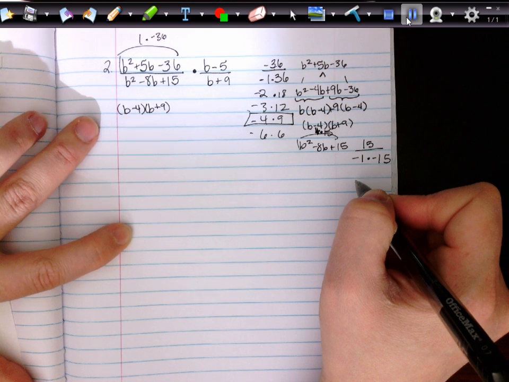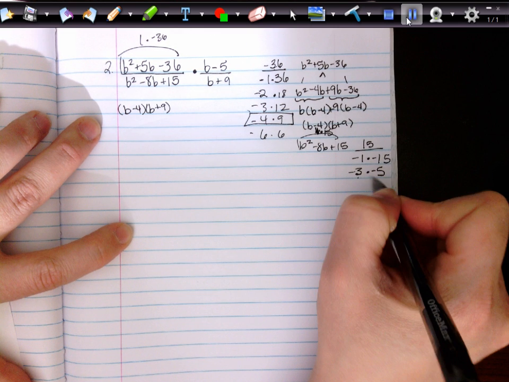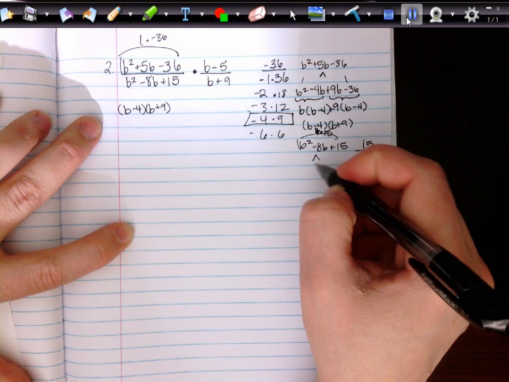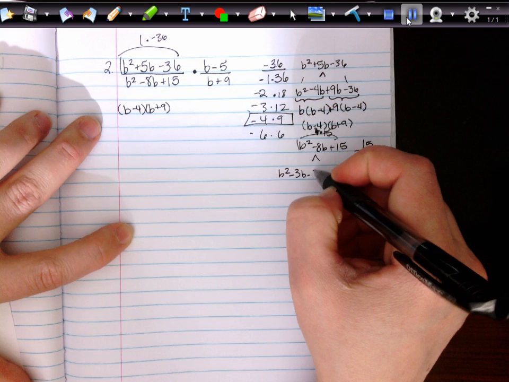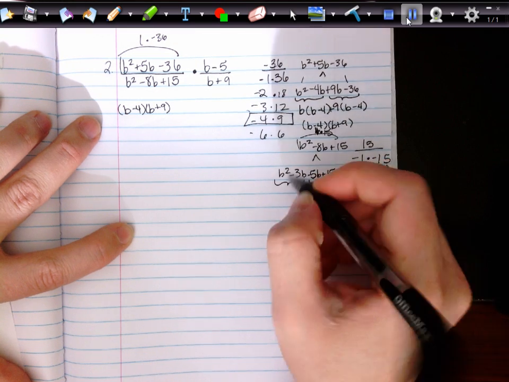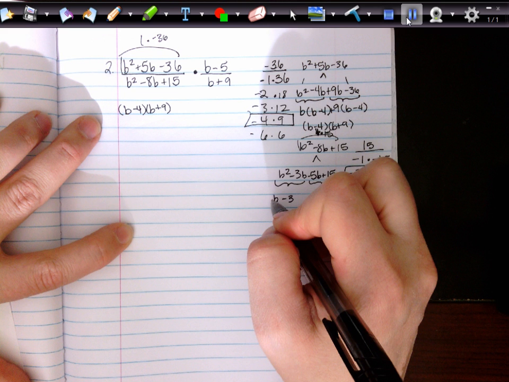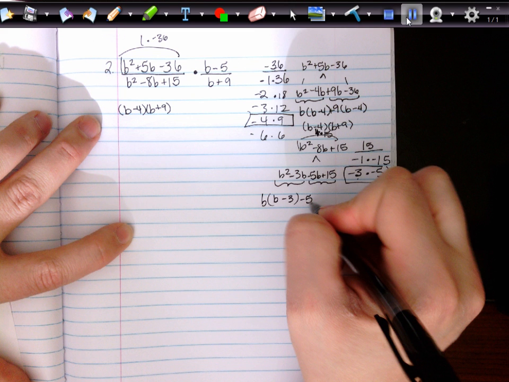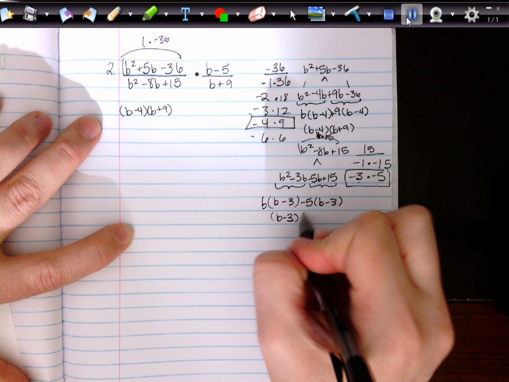So my factors of 15 are 1 and 15, and 3 and 5. Negative 3 plus negative 5 is going to give me negative 8. So we're going to break this down. I have b squared minus 3b minus 5b plus 15. And then I'm going to look at my first group and then my second group. I'm going to factor out a b here. It's going to give me b minus 3. And here I'm going to factor out a negative 5, which is going to give me b minus 3. So in my first set of parentheses, I have b minus 3, and my second set of parentheses, b minus 5.